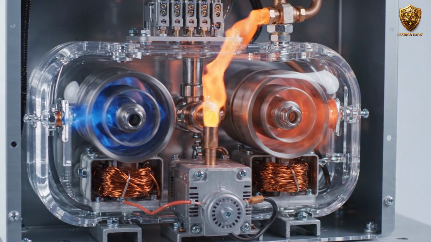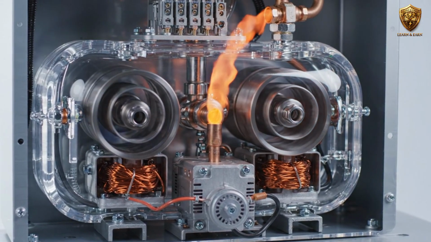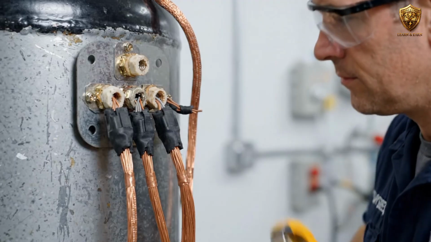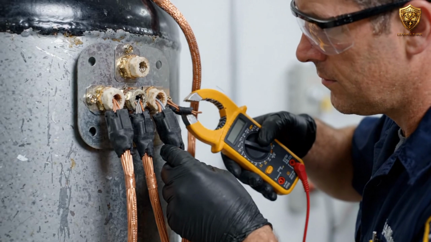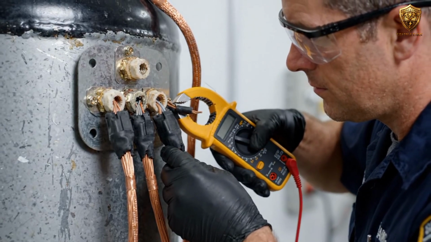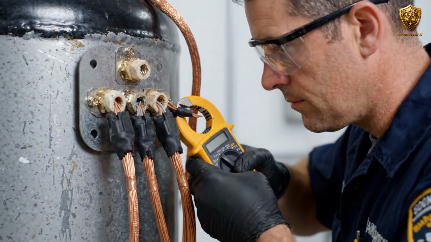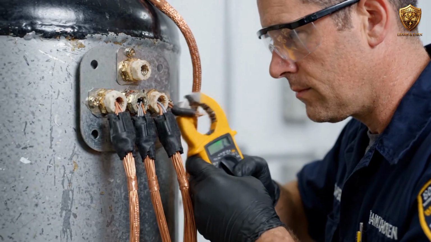The correct diagnosis begins with the conditions around the compressor. Is the correct voltage available when the system is calling for cooling? Is the contactor operating correctly? Is the capacitor within the manufacturer's required range? Is the compressor drawing abnormal current? Are the compressor terminals and wiring in good condition? These questions help separate an external problem from a compressor problem.